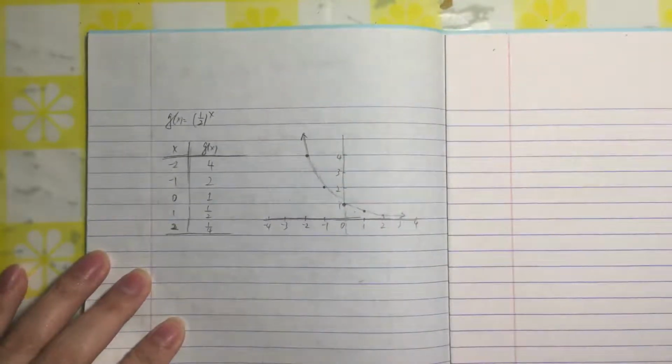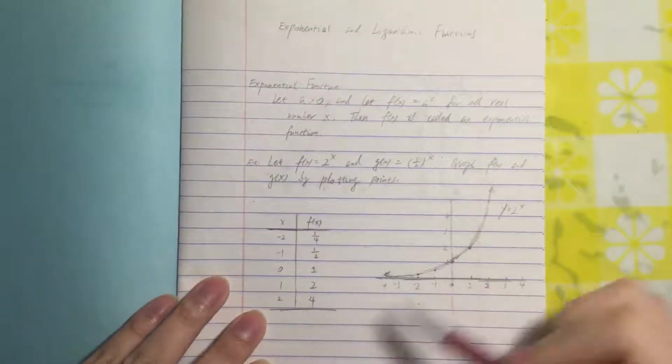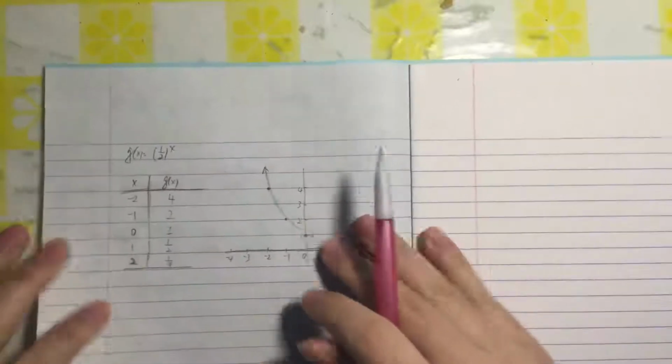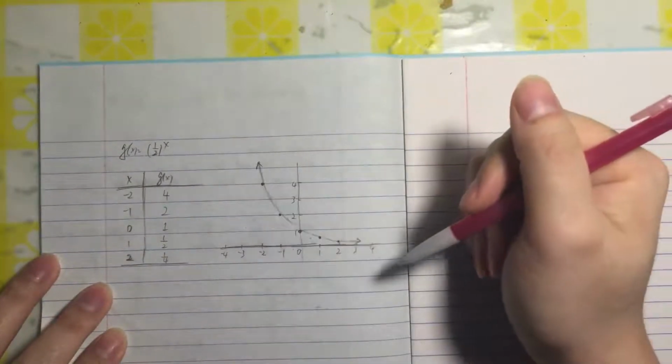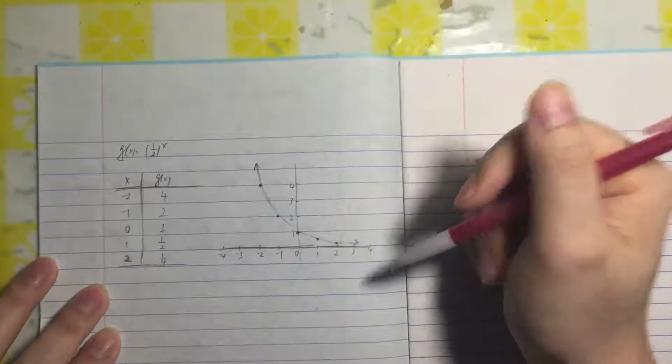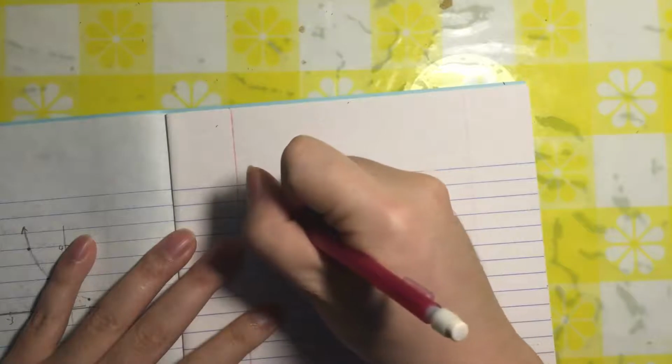So if the base is more than 1, the graph of an exponential function is increasing from left to right. If the base is less than 1, the graph is decreasing from left to right. So the graph of an exponential function has two different types.